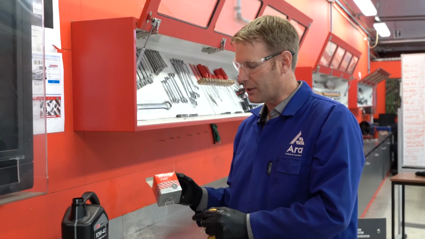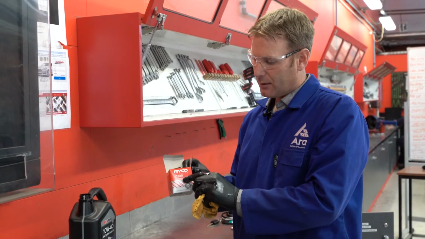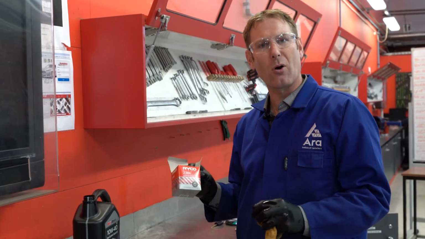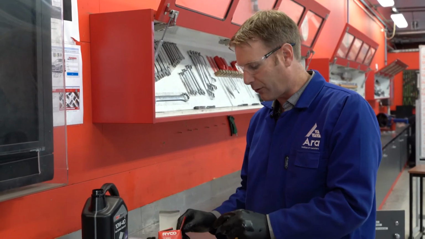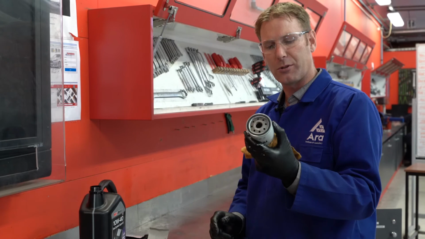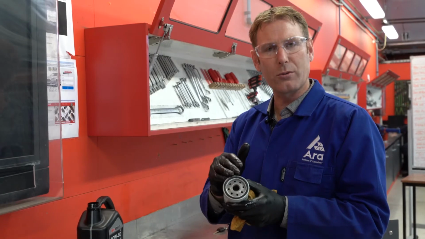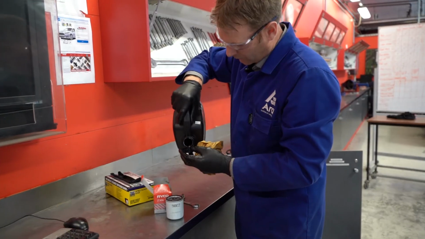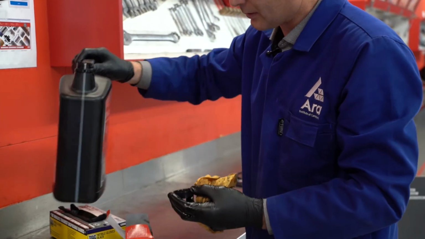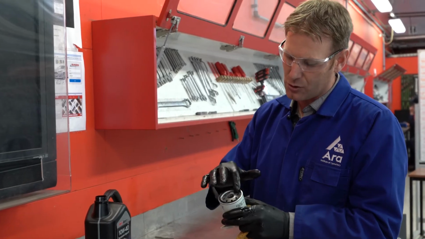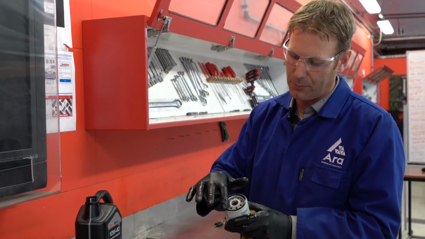With the engine oil filter, there'll be a number on here. Double check that number with the filter that's on the vehicle, or check that you've got the correct filter. We've got the new filter here, which has an O-ring on here, and it relies on oil to seal it. So when you're fitting a new filter, use a little bit of fresh engine oil and place the engine oil around the seal on the top of the filter.